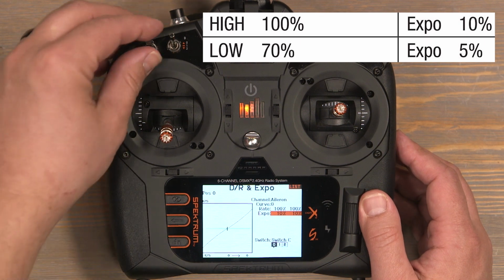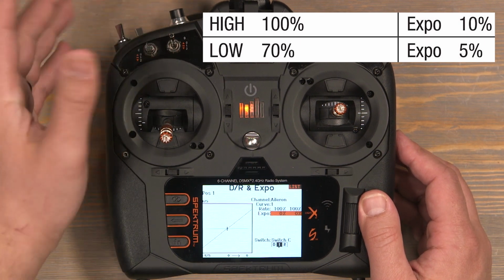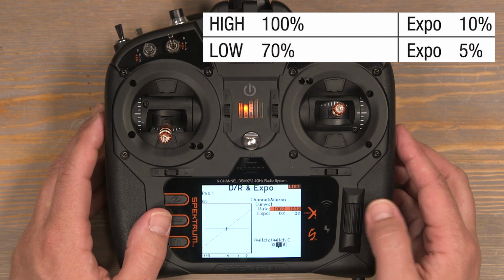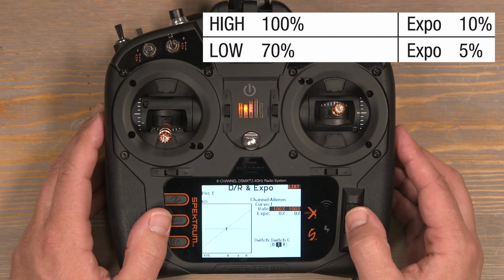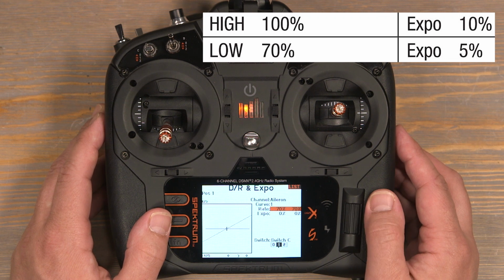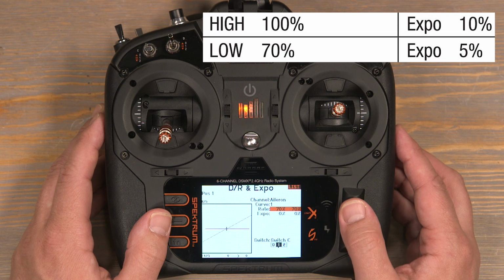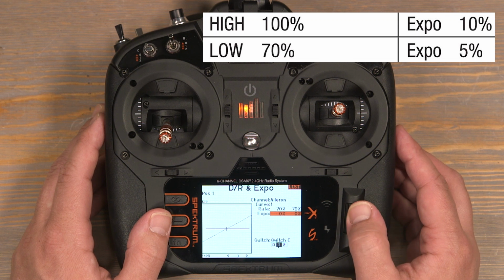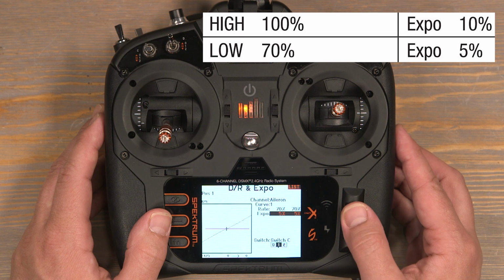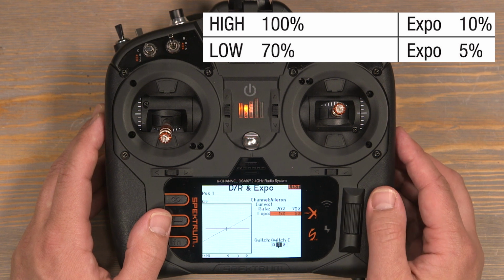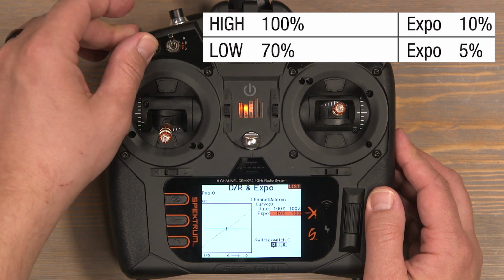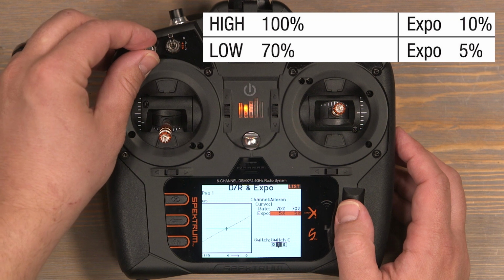Now I'll flip the C switch down to the 1 position for my low rate position, and I'll change the rates from 100 down to 70. I'll click on the 100s and scroll left to bring it down to 70. Now, I need to add an expo of 5%. So I'll click on the zeros and scroll to the right until I get to 5% and click to lock it in. Now I'll verify the switch is working. 0 is my high rates and 1 is my low rates.